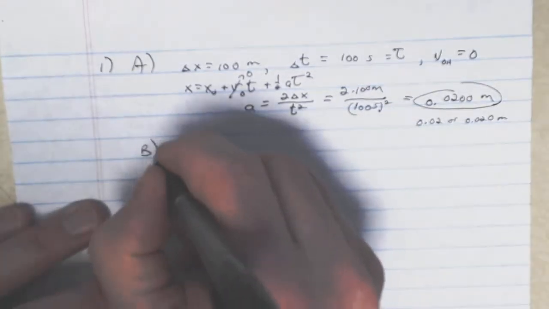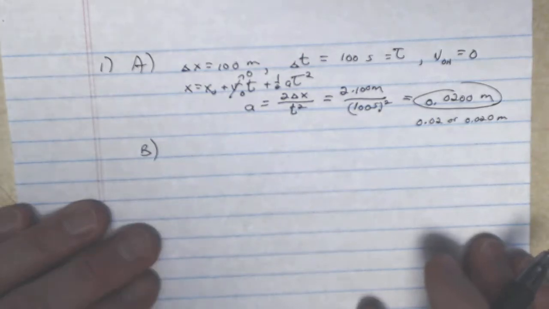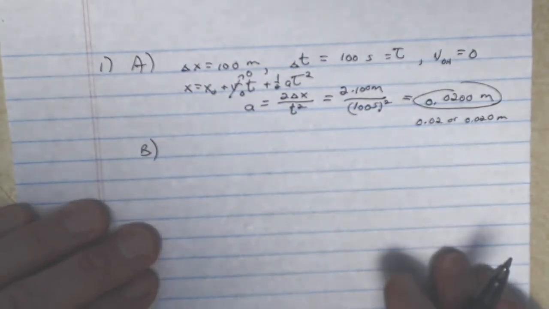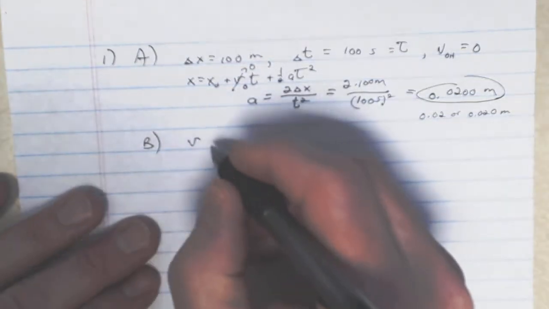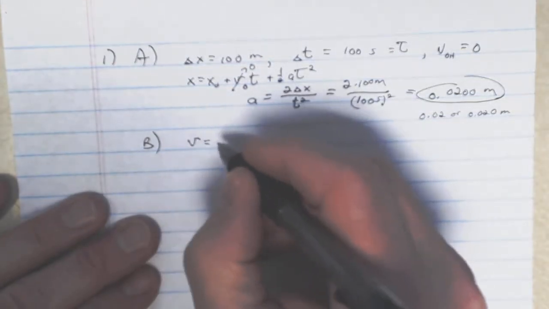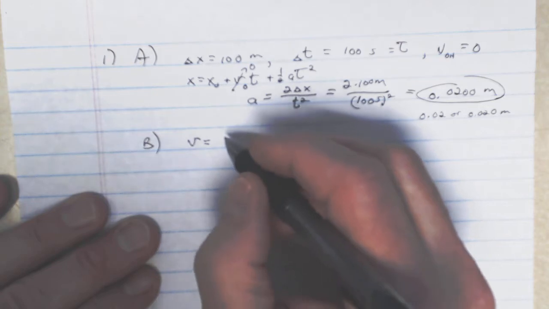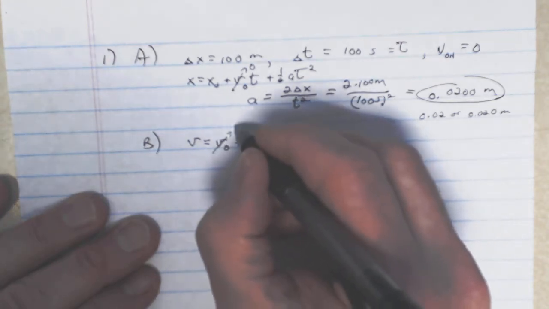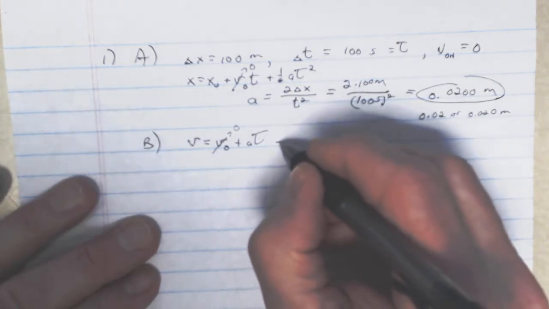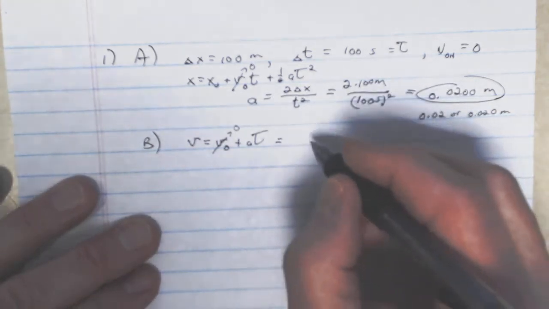Part B asks for the hare's final speed. Again, we have motion with constant acceleration. If you think about the formula, you've got v final at the end of some period of constant acceleration equals v naught plus at. V naught is 0 for the hare, and so you can find this easily once you have the acceleration.